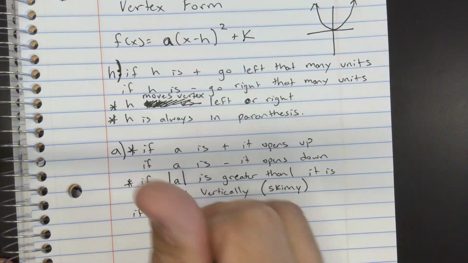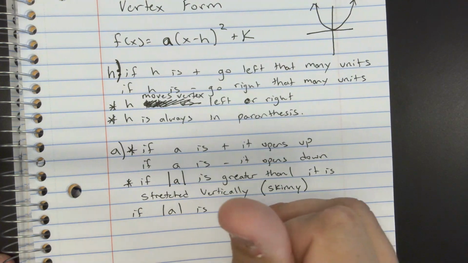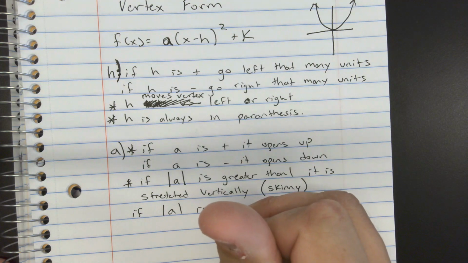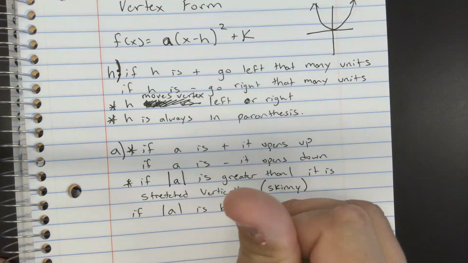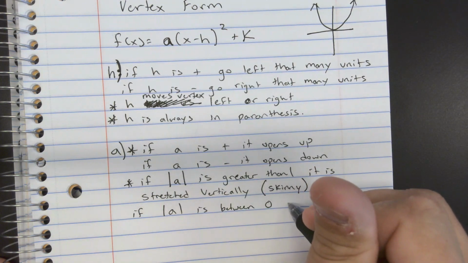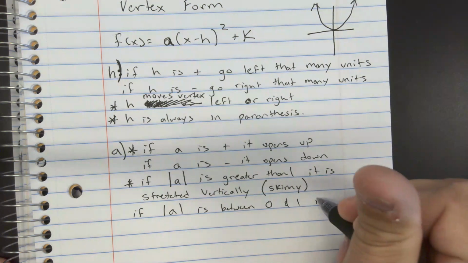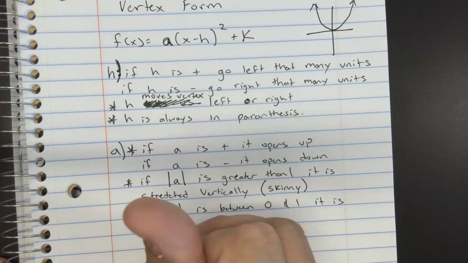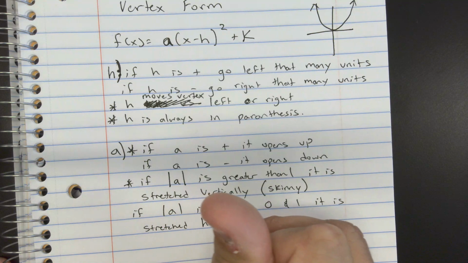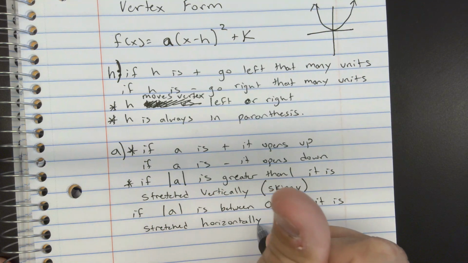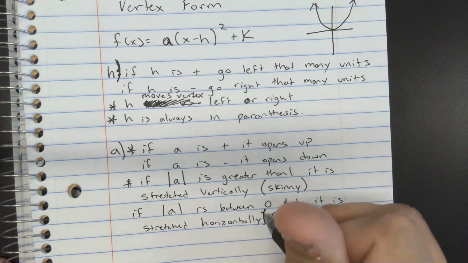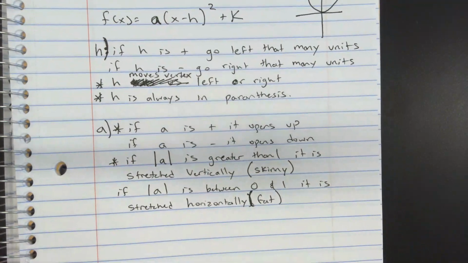If the absolute value of A is between 0 and 1, it is stretched horizontally or fat. Yeah, greater than 1.